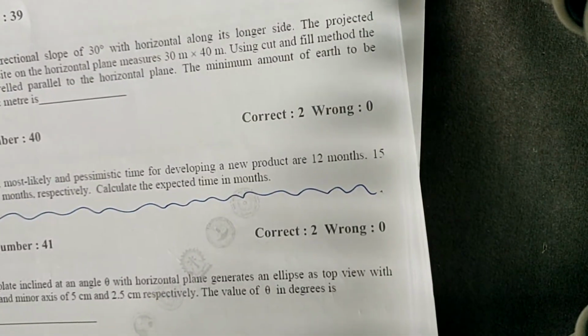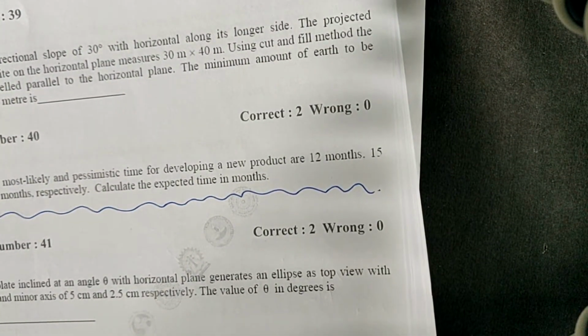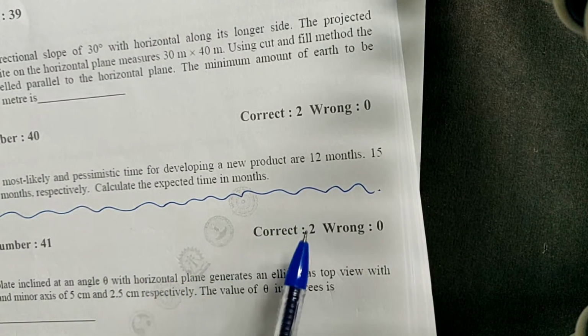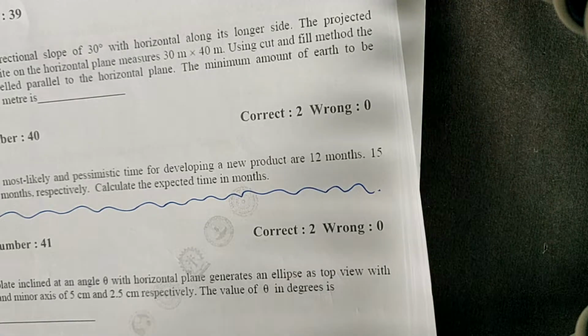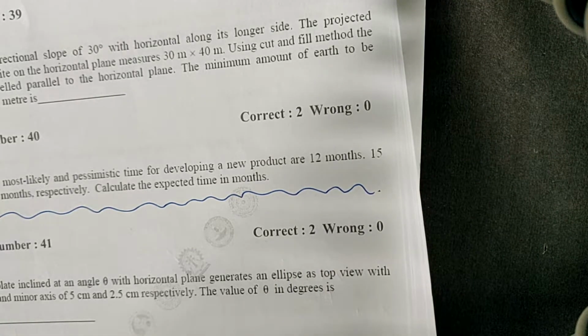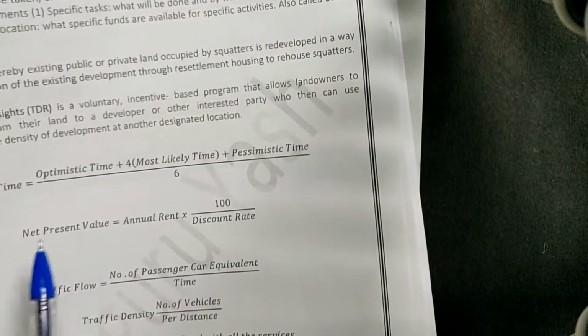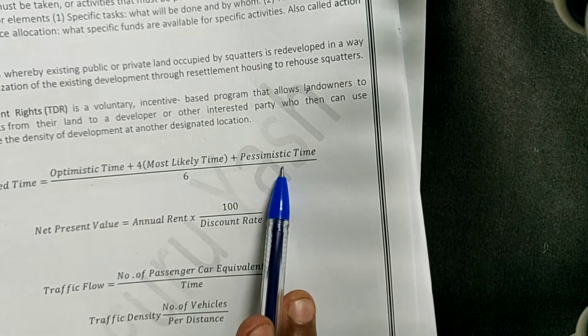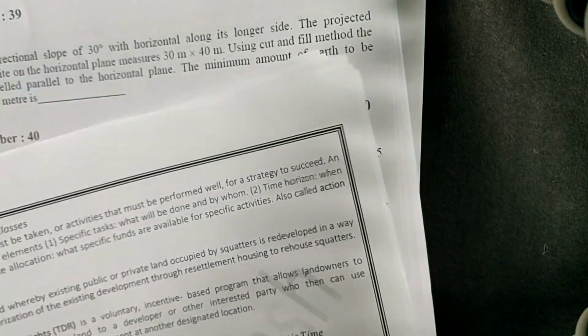The next question is, the optimistic, most likely and pessimistic time for developing a new product are 12 months, 15 months and 17 months. Calculate the expected time in months. For solving this, you have a direct formula that expected time is optimistic time plus 4 times likely time plus pessimistic time, by 6. So let us start.